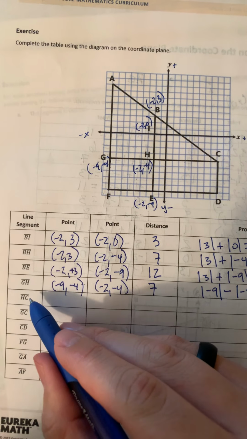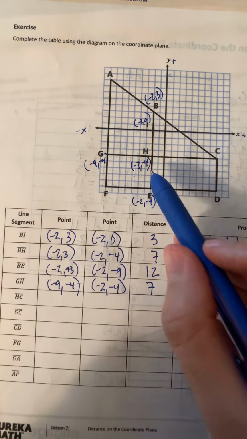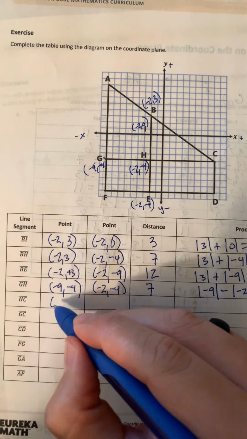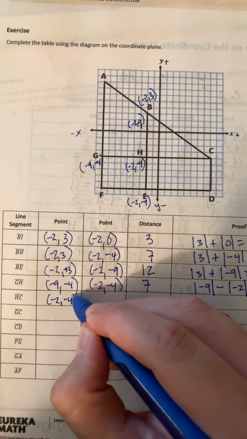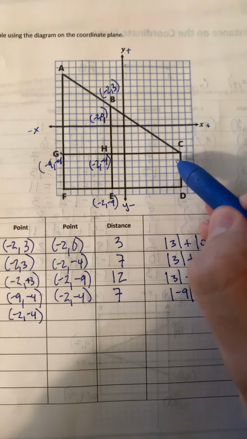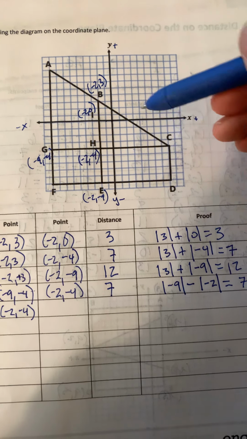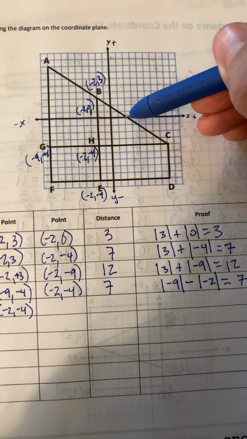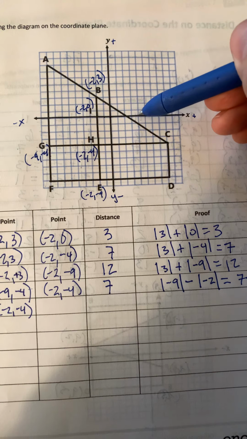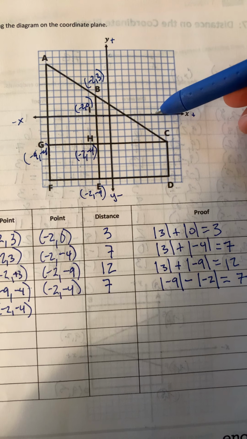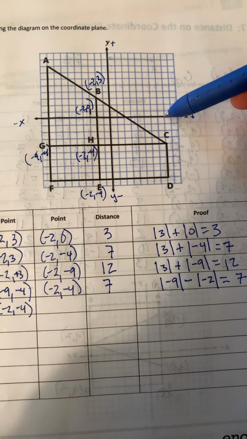Point H to C. Okay, we already know what point H is, which is -2, -4. Well, we need to find this point C, which is right here. So I'm going to begin at the point of origin, and I'm going to count. 1, 2, 3, 4, 5, 6, 7, 8.